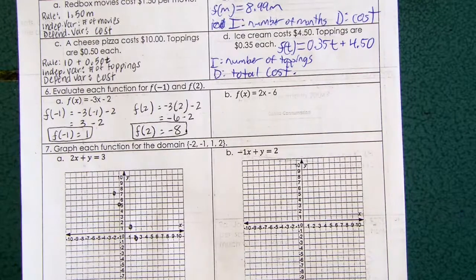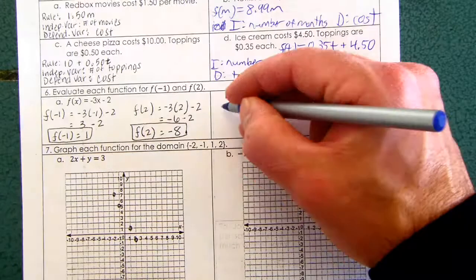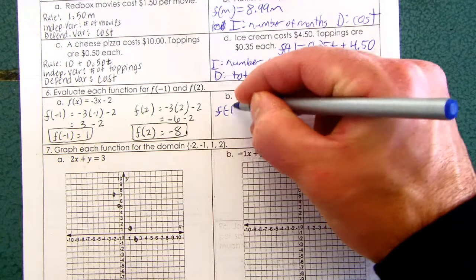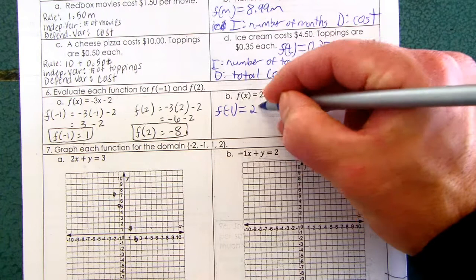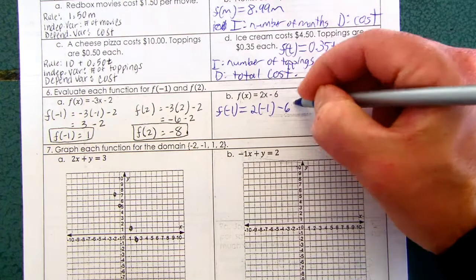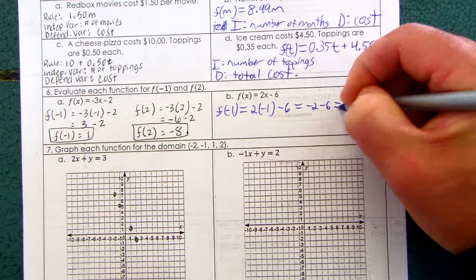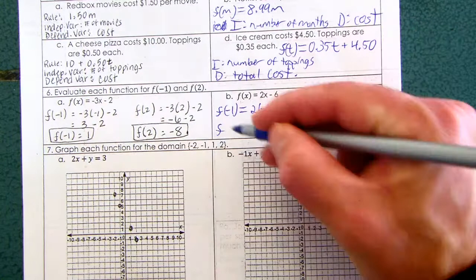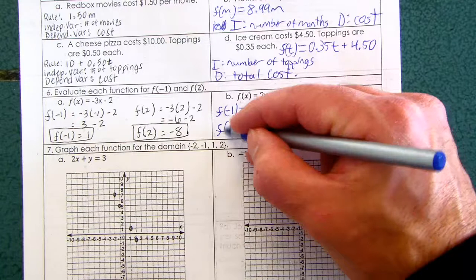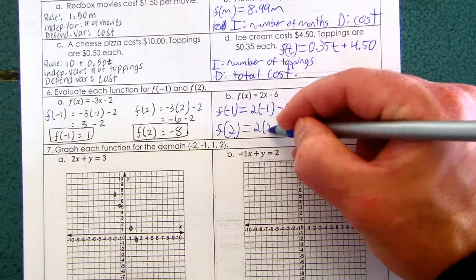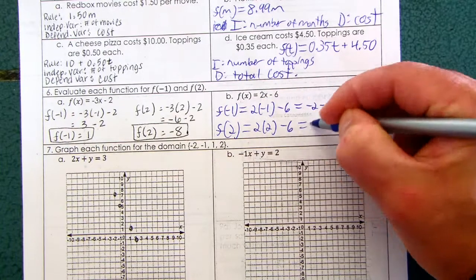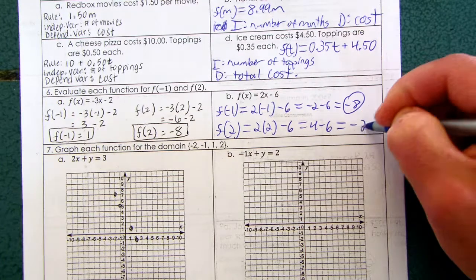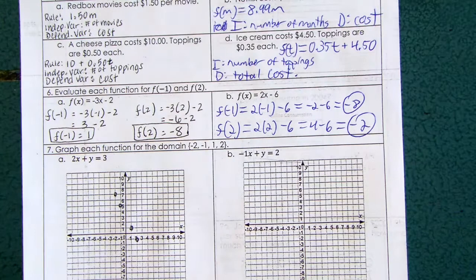Evaluate each function for f of -1 and f of 2. So first up, let's do f of -1. So we should get -8 for the first one, and then f of 2. So -8 and -2.